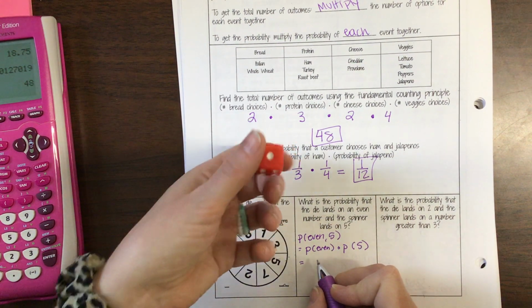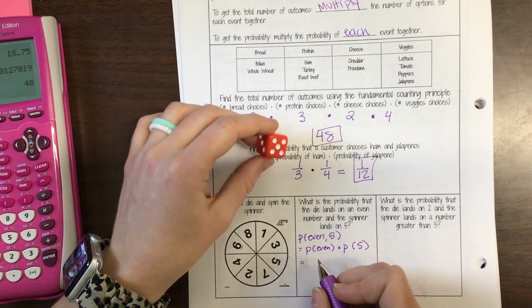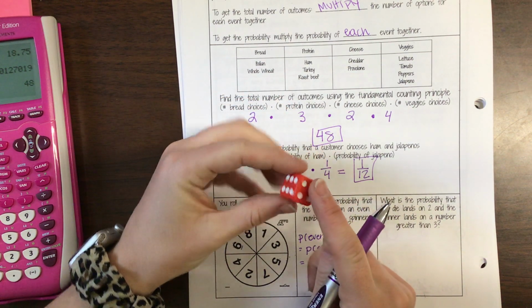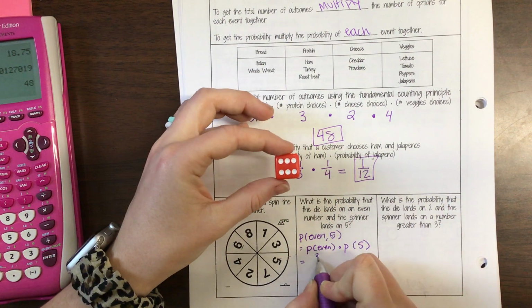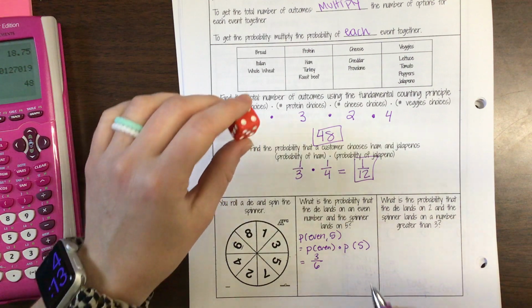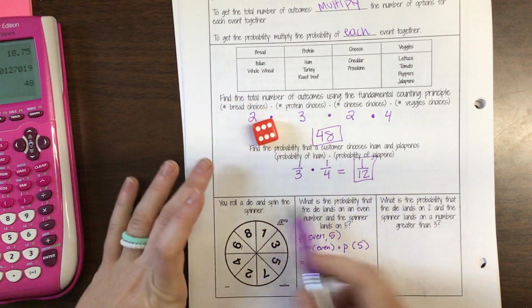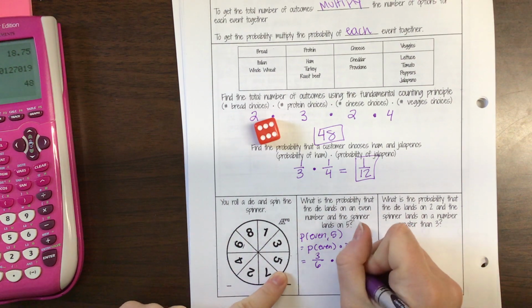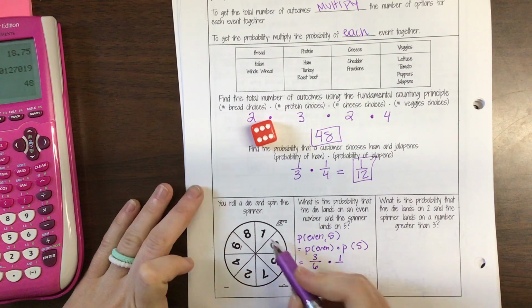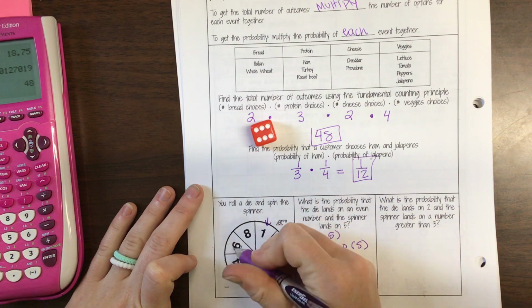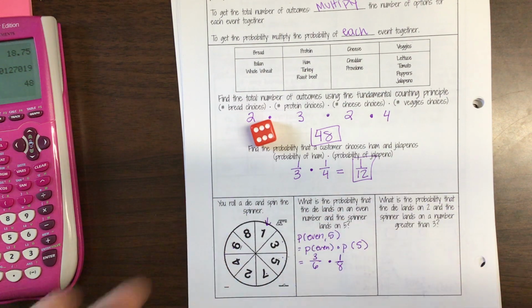So the probability of an even number on the die, there's 1, 2, 3 out of 6 total options for the die, times, over here on the spinner, the number 5 shows up once, over 1, 2, 3, 4, 5, 6, 7, 8 spaces on the spinner.